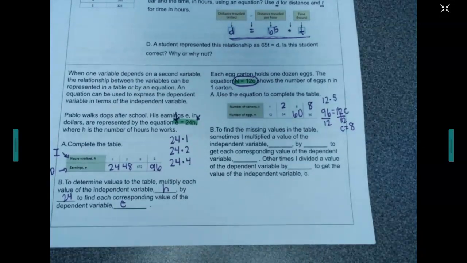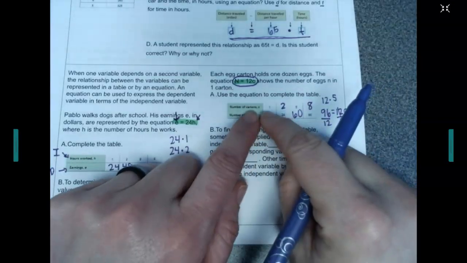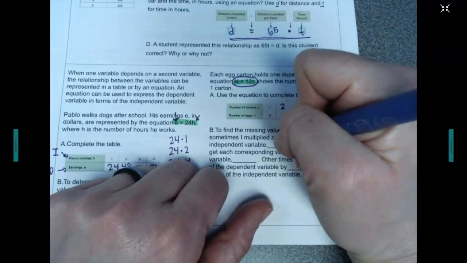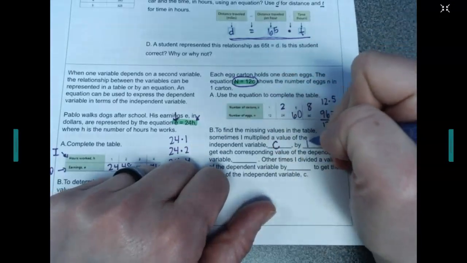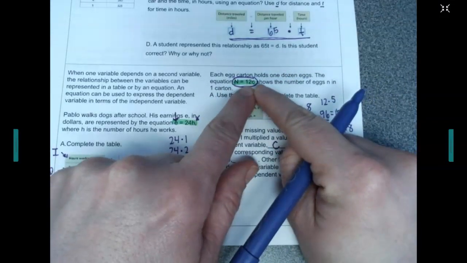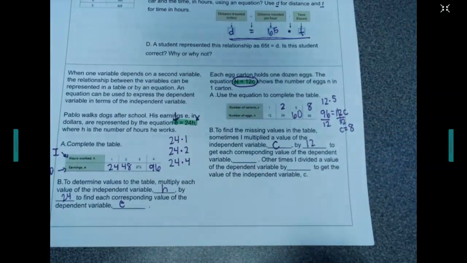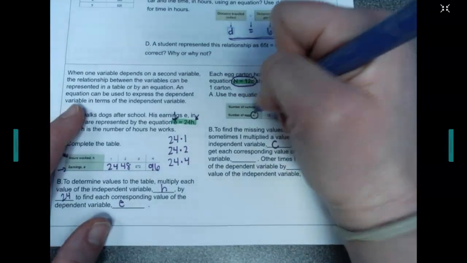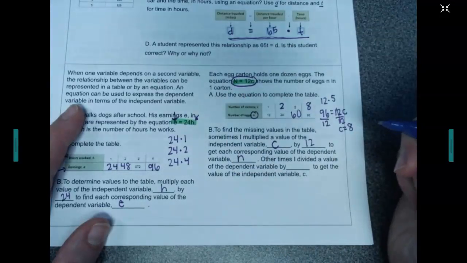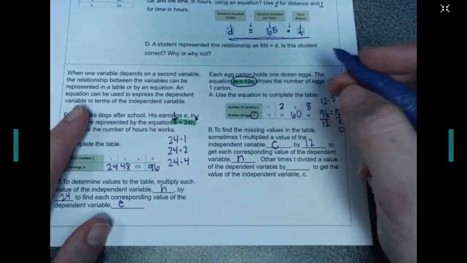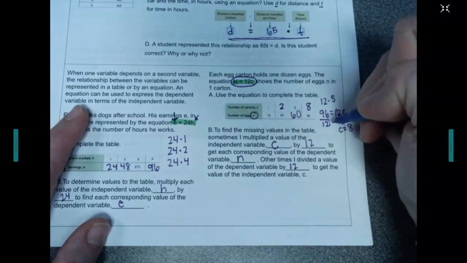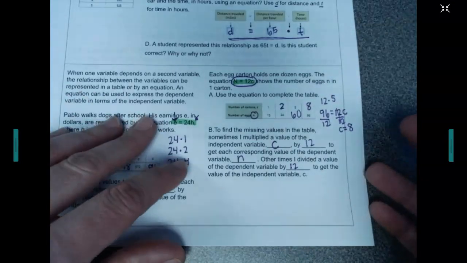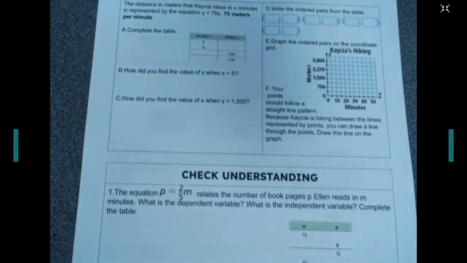B, to find the missing values in the table, sometimes I multiplied a value of the independent variable. And remember, the independent variable is the one on top. So c by 12, because that's what the equation told us to do. A letter and a number next to each other is multiplication, so it's 12 times c. To get each corresponding value of the dependent variable, the dependent is n. Other times I divided a value of the dependent variable by 12. That is what I did here. Okay, let's take a look at our next page.